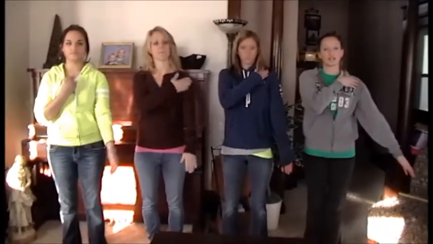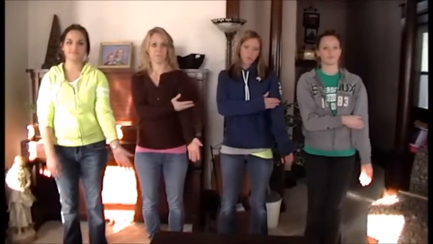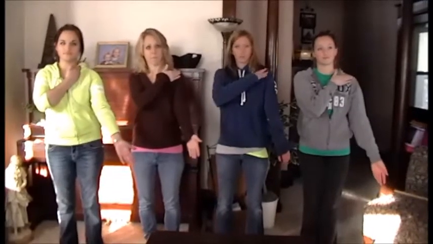Then we have proximal versus distal. When we use these terms, we are talking about the appendicular skeleton. So proximal is closer to the trunk. So your shoulder is proximal to your elbow. And then distal is farther away from the trunk, so your elbow is distal to your shoulder.